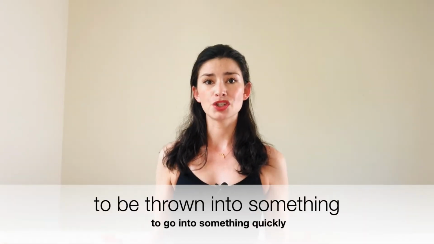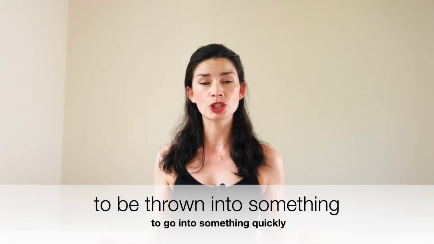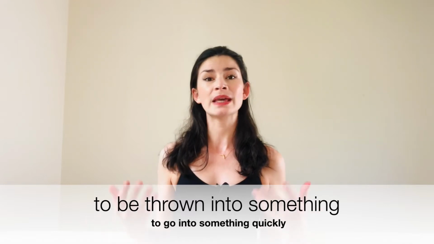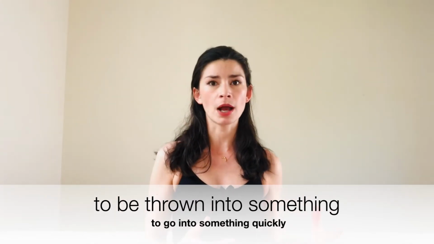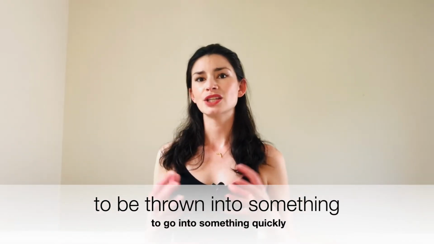Throw usually means to throw a ball or to throw something through the air, but it can also mean going into something quickly. So receiving some sudden, unexpected news could throw you into a state of surprise or a state of confusion. This is a useful term to describe when you are suddenly in a different state.